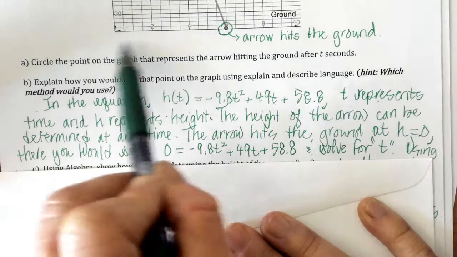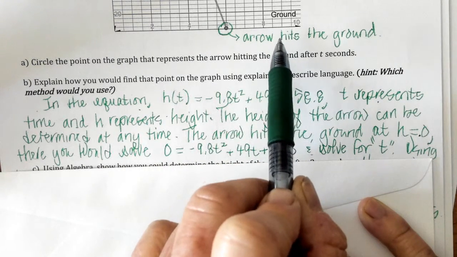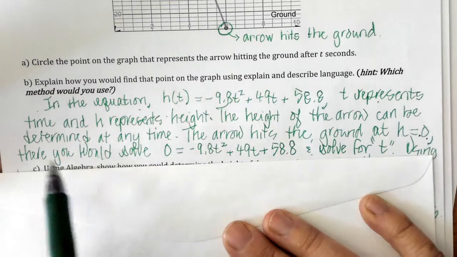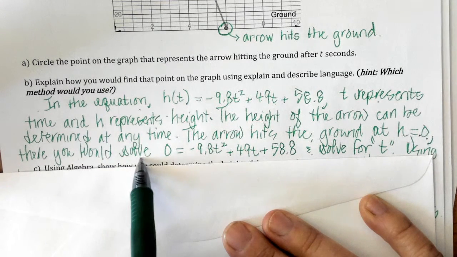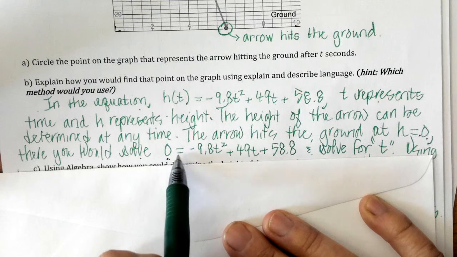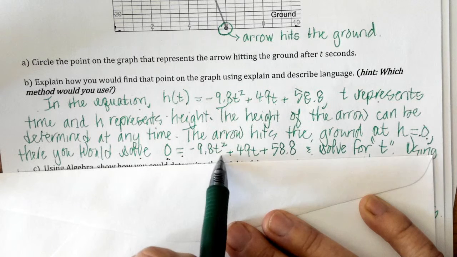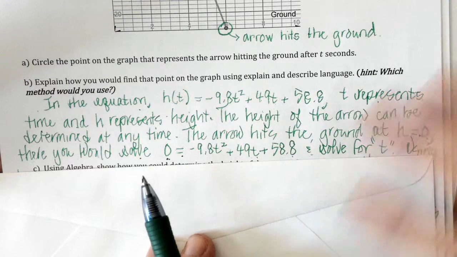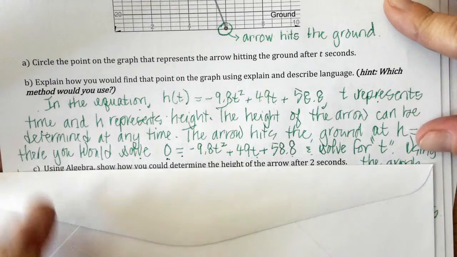We did a problem very similar to this yesterday. So, at h is equal to 0, therefore, you would solve when h is equal to 0. 0 is equal to negative 9.8 t squared plus 49t plus 58.8. And you would solve for t.